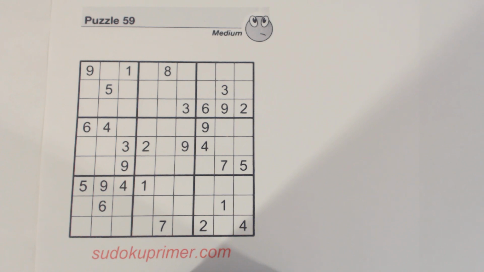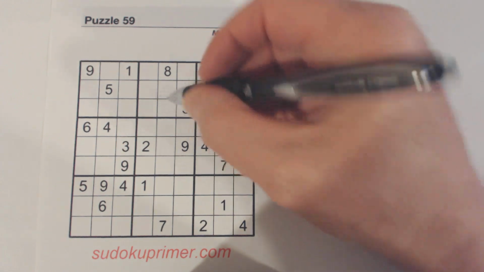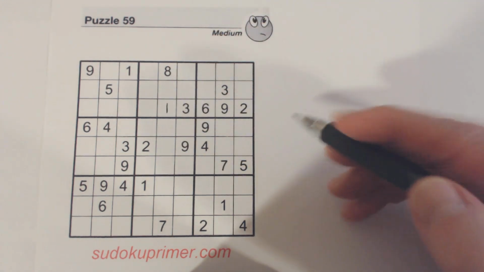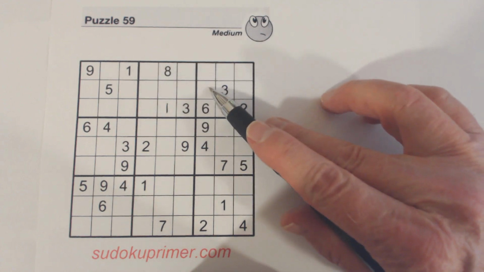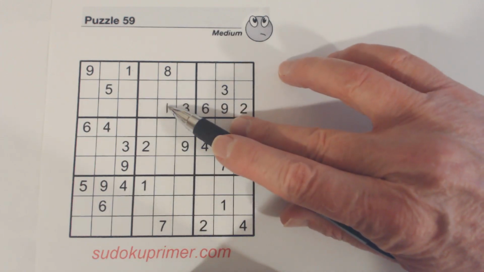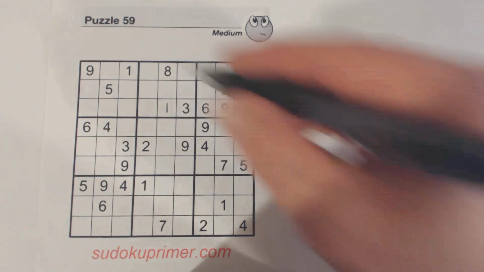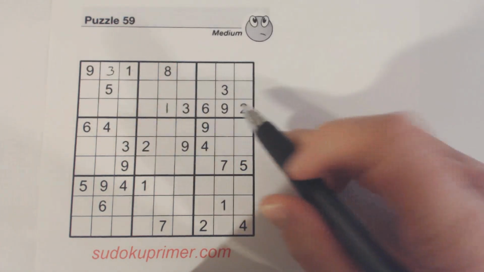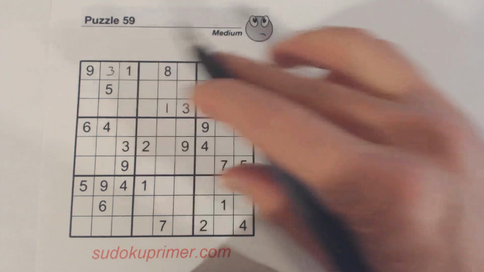I'll just go one number at a time, and I'll go in the same order that the numbers were placed in the pop quiz itself. So to get started, we filled in a 1 right here, and that's because we got a 1 here already, and so one of these is a 1, and one of these is a 1, and we've got a 1 here already, so we know that's a 1. Then we placed a 3 right here because of these 3s already, so we can place a 3 there.